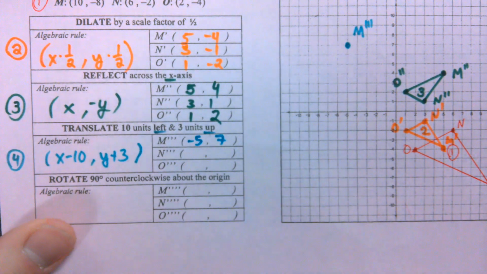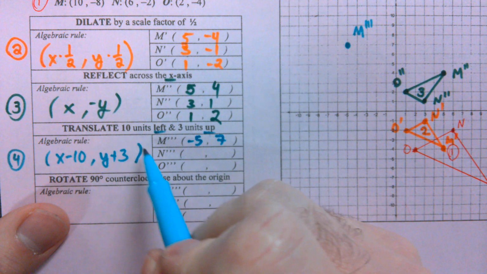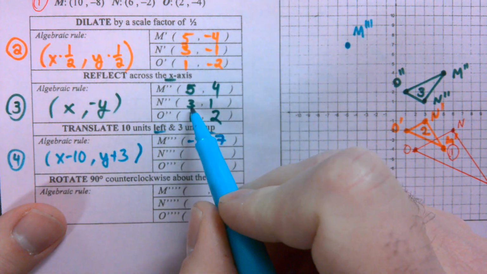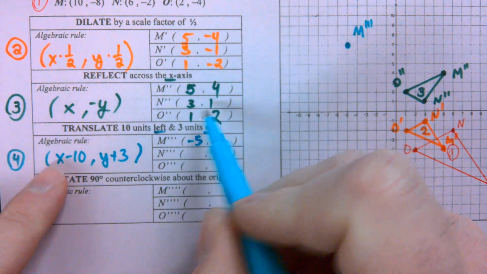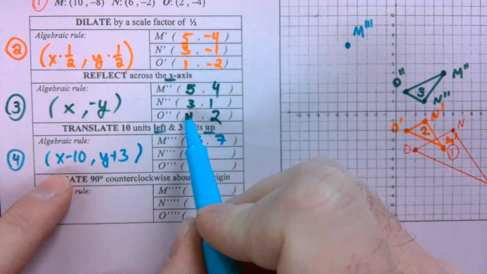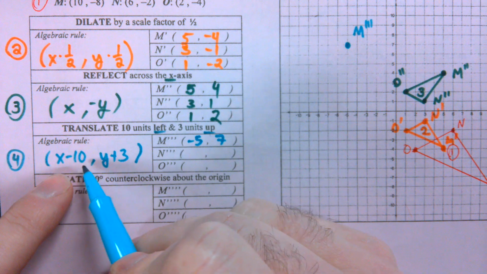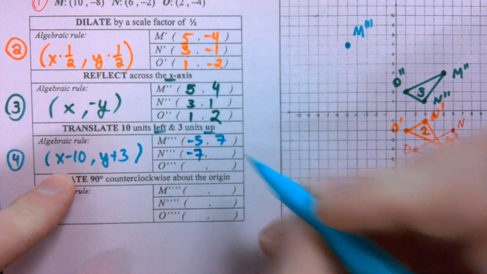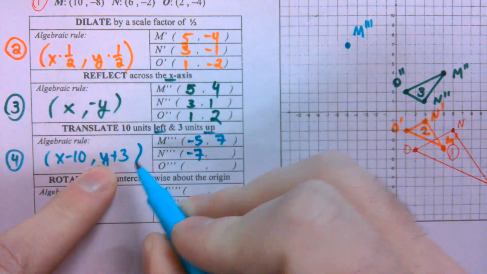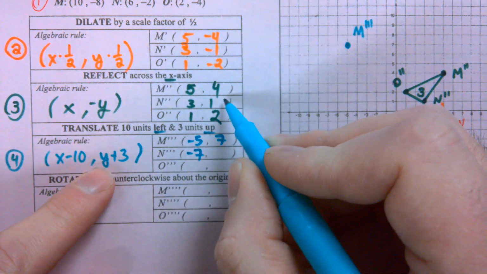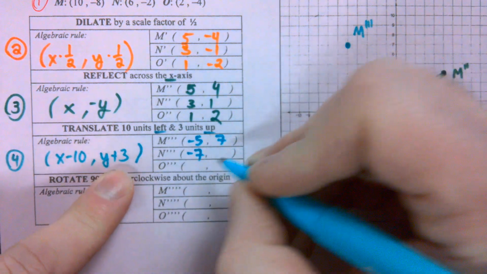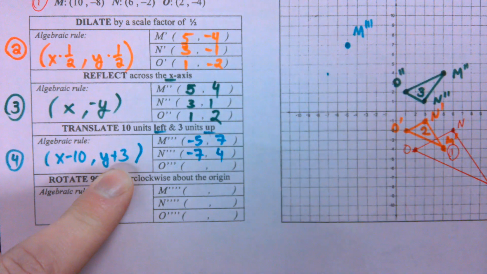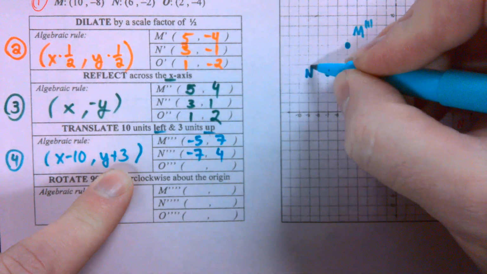So that's one way to do it, just counting on the graph. Nice and easy. Another way we could do it, again, is to just use the rule. N double prime is at 3, 1. I'm going to take my x-coordinate 3, subtract 10, and get what? Negative 7. Awesome. Then I take my y-coordinate 1. Y plus 3 is just 1 plus 3, which leaves me with 4. Go over to negative 7. Go up to 4. There's my N.